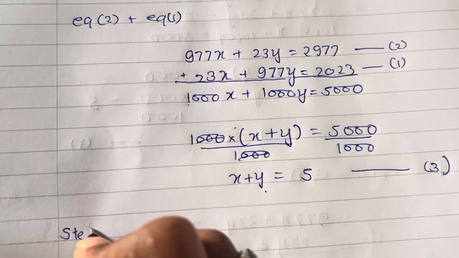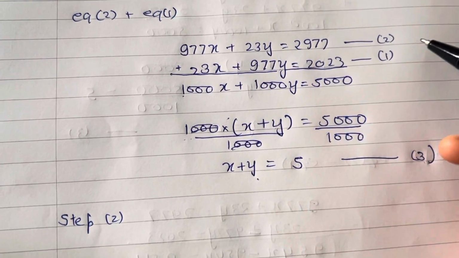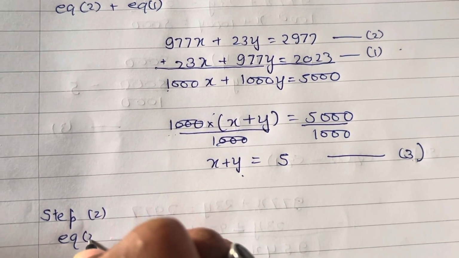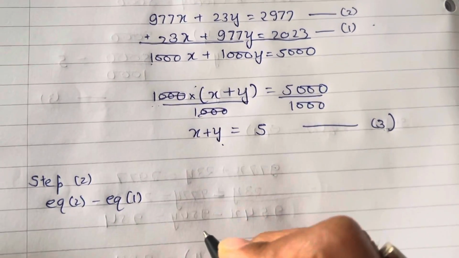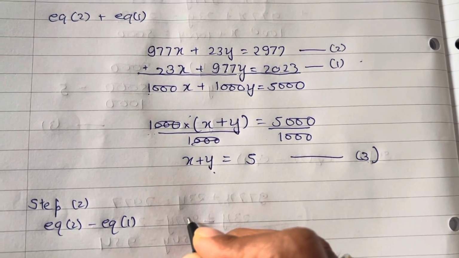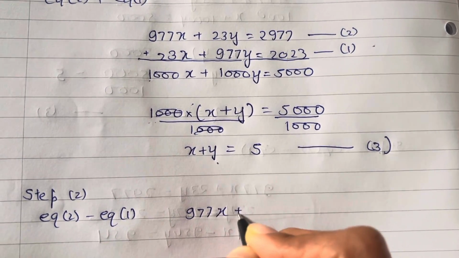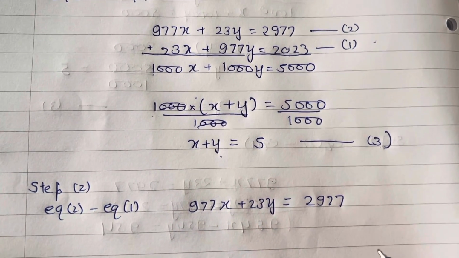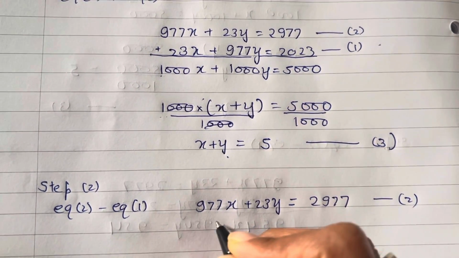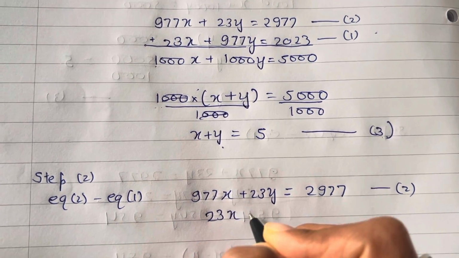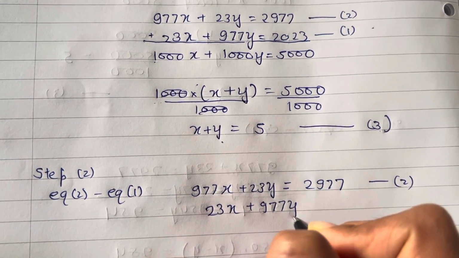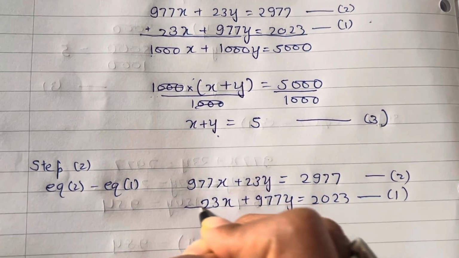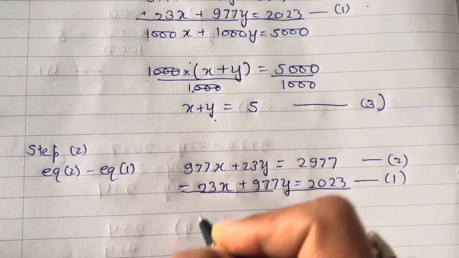Step 2. We subtract equations 2 and 1. Equation 2 minus equation 1. So what is equation 2? It is 977x plus 23y equal to 2977. And equation 1 was 23x plus 977y equal to 2023. We subtract these two equations. What do we get?